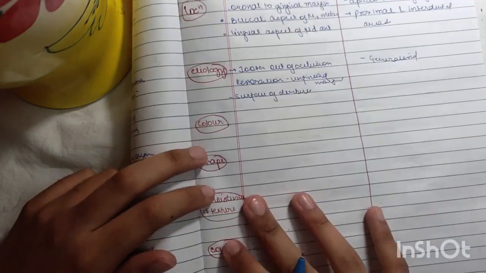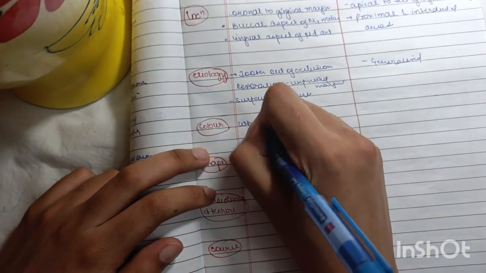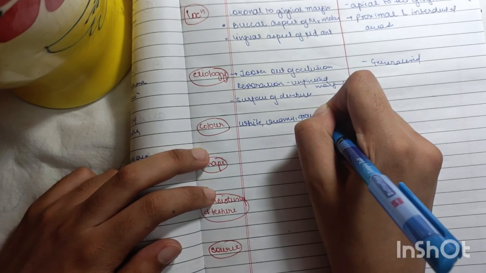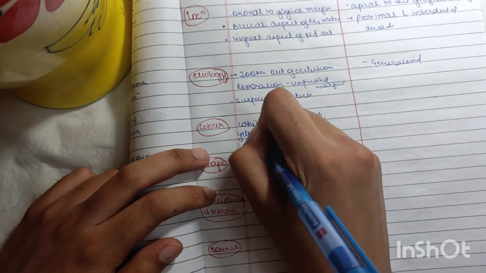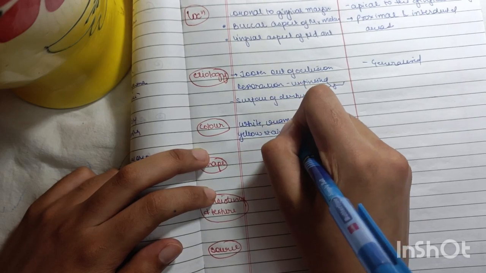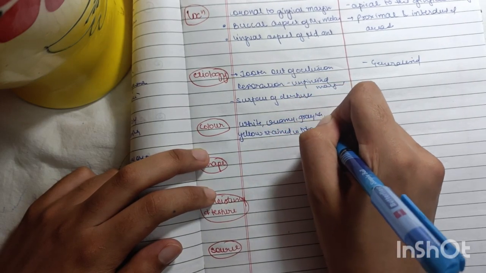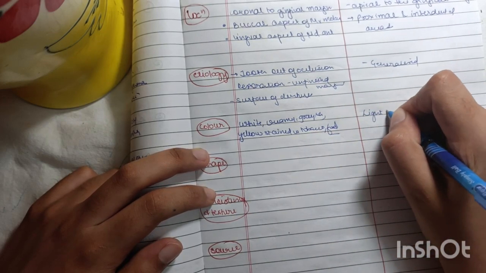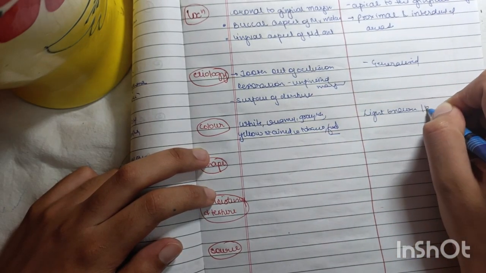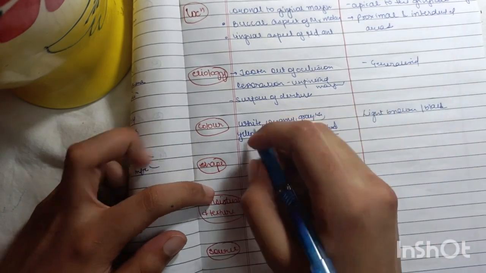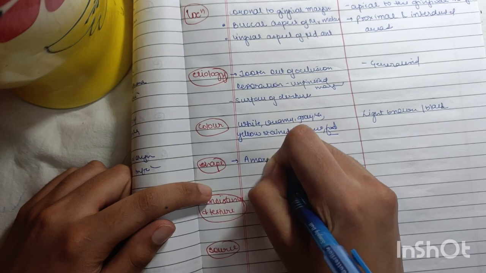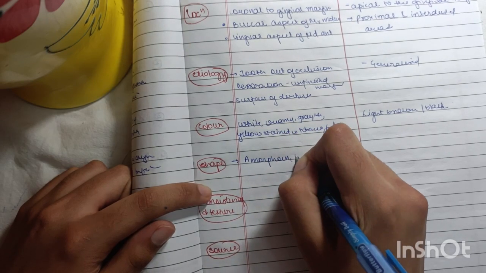Now color. Supragingival is white, creamy, grayish, yellow, stained with tobacco or food. In subgingival, it is going to be light brown or black. Shape. It is basically amorphous, bulky deposits.